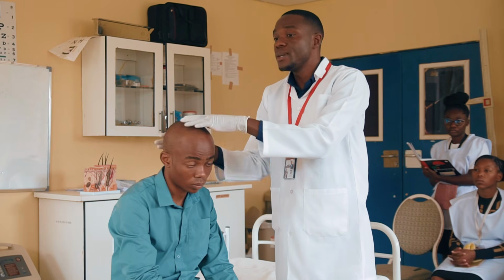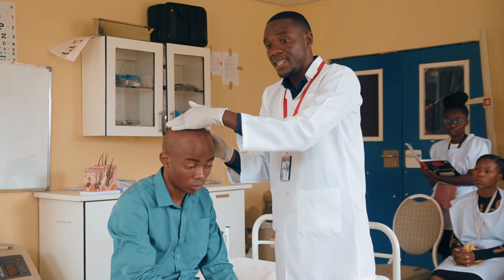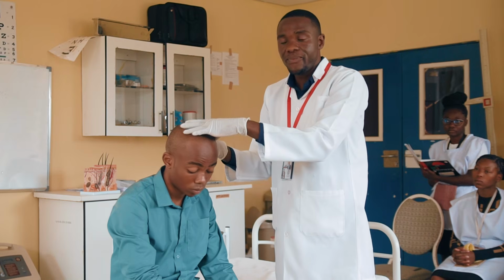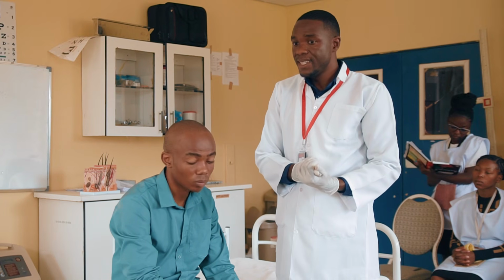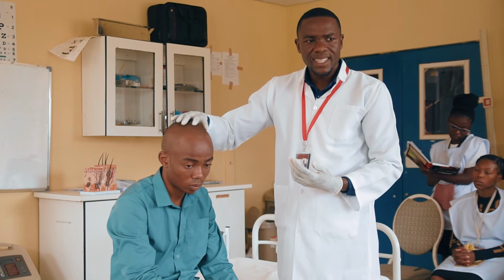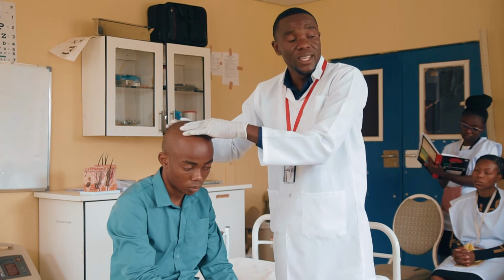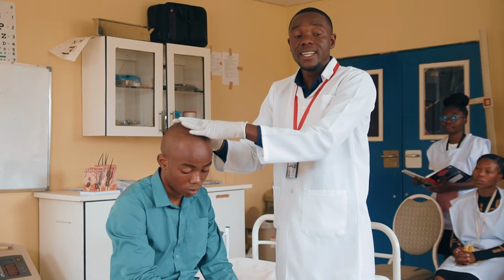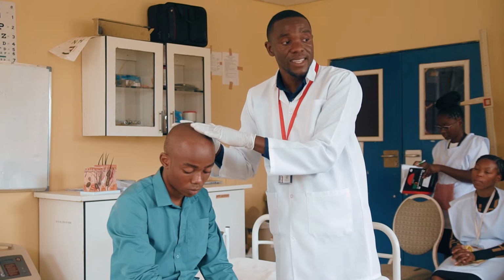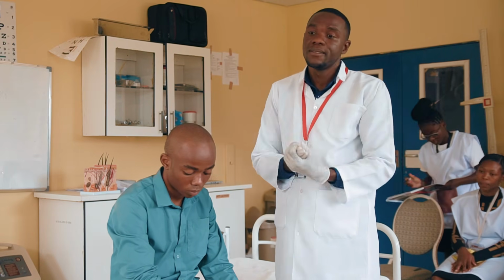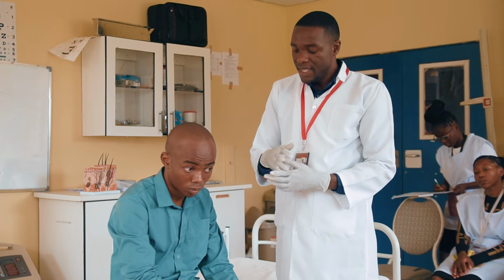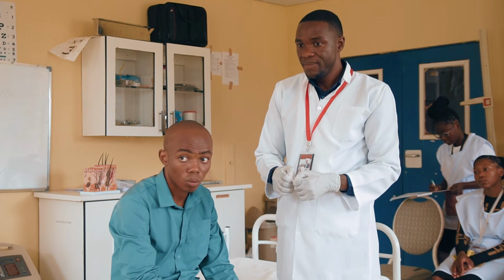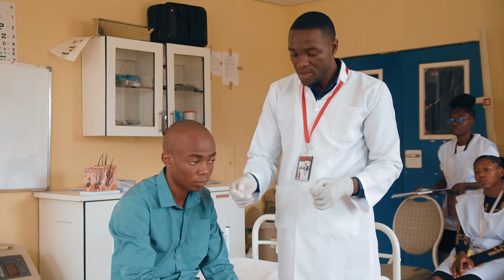Maybe a patient who has a bald head, you can check for those things. You have to know the texture of the hair. Is it thick? Is it thin? This is supposed to be a little bit thick, medium thick. Texture and capillary refill, is it the nails? Yes, the nails.